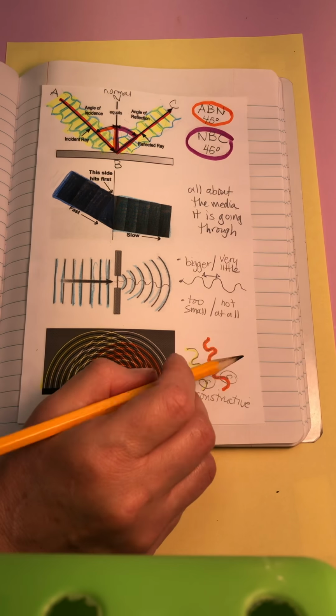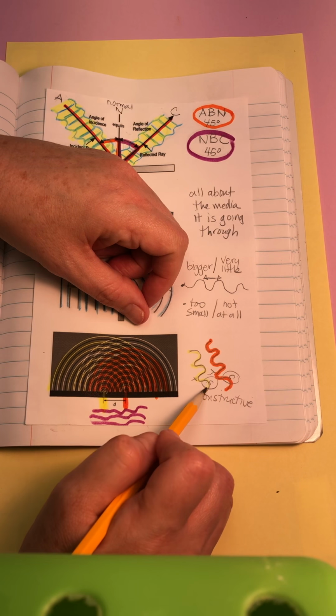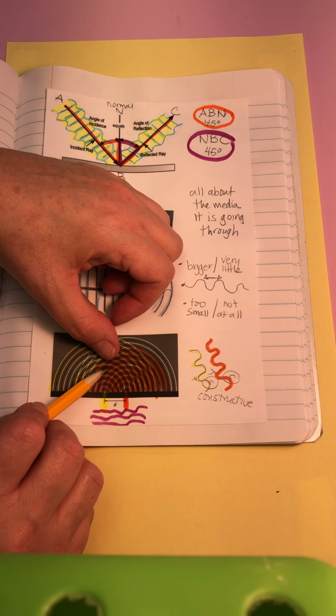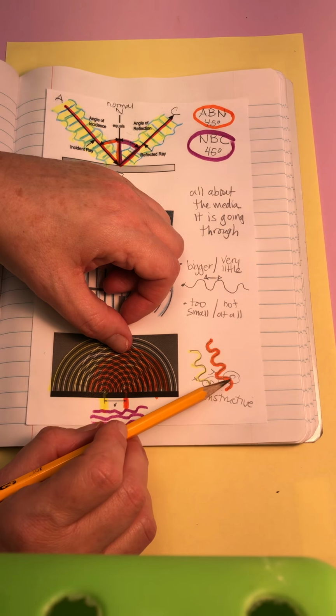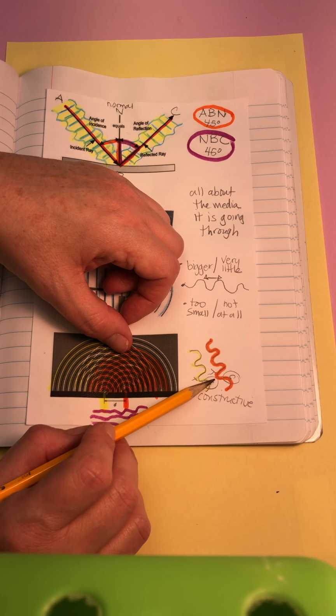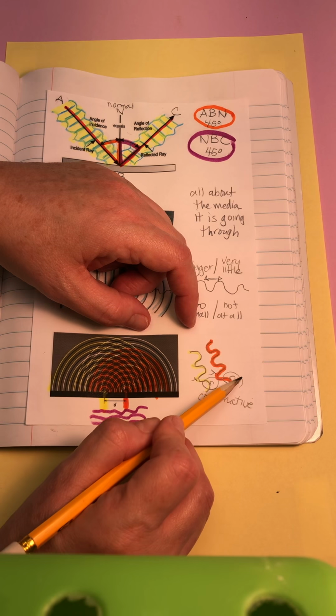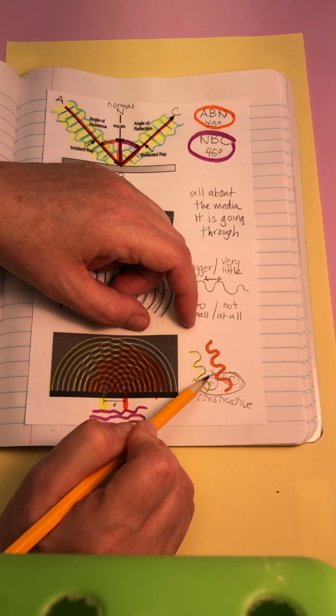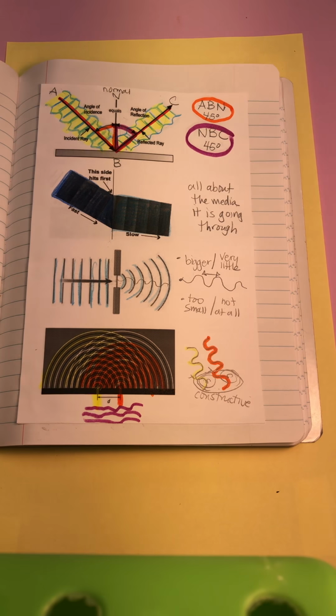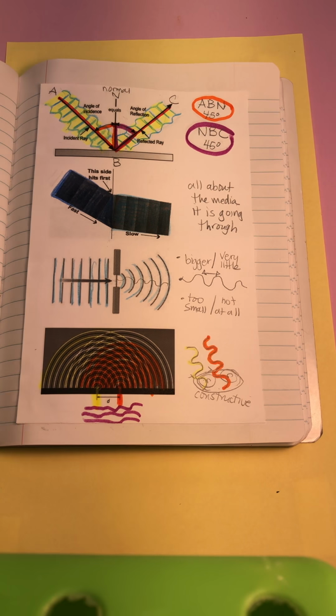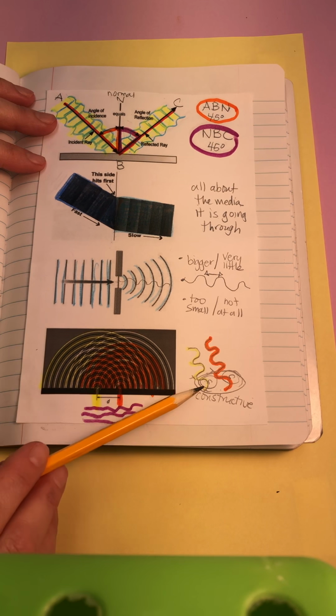And so they will come together, and because they're both going in the same direction, when they cross over and they're both the same crest part, then they will come together and increase, making it stronger because of that crossover of crest to crest.